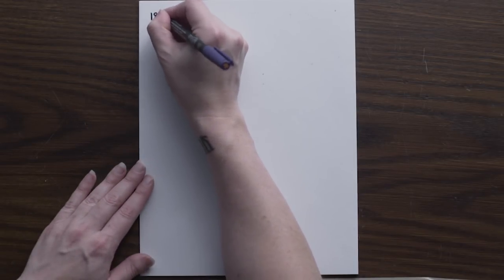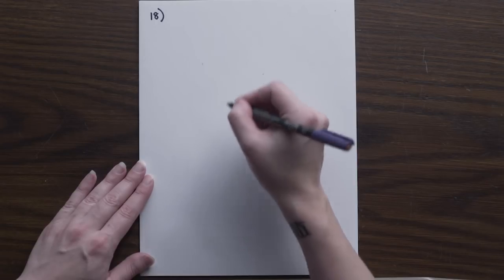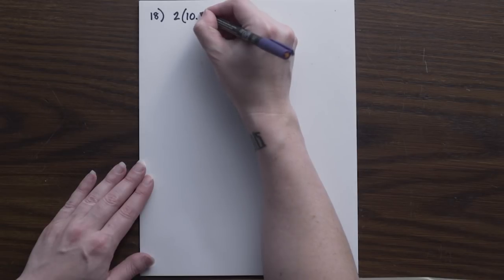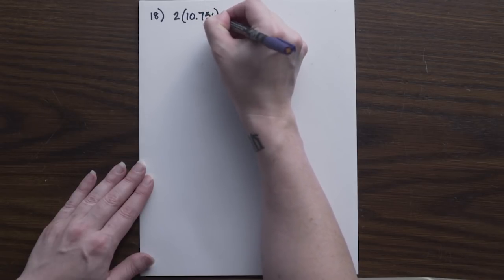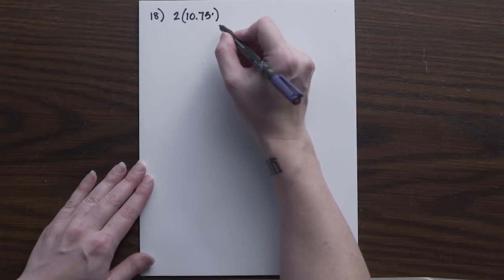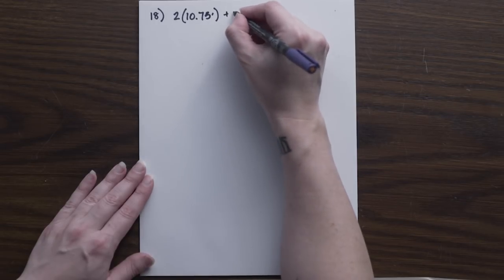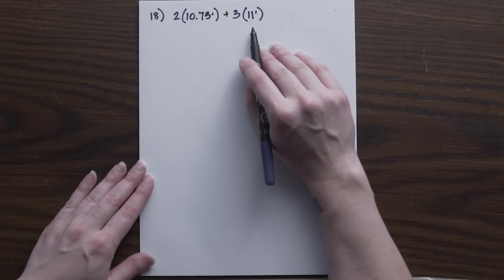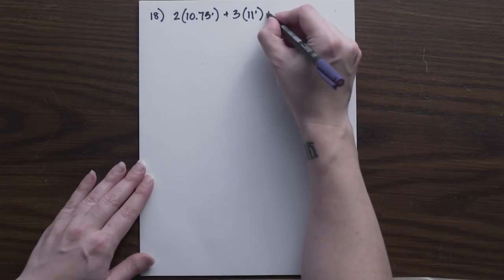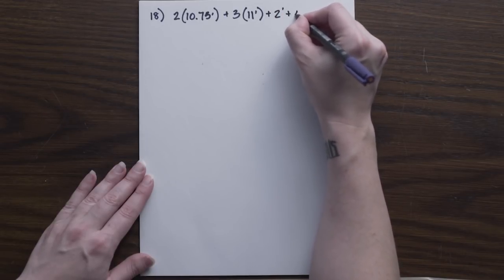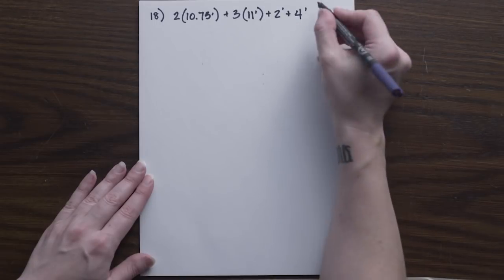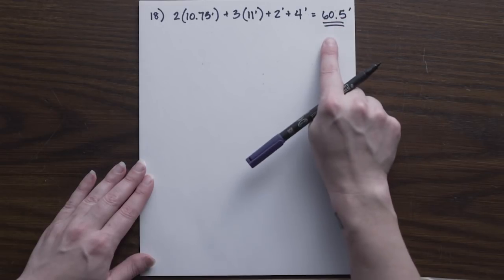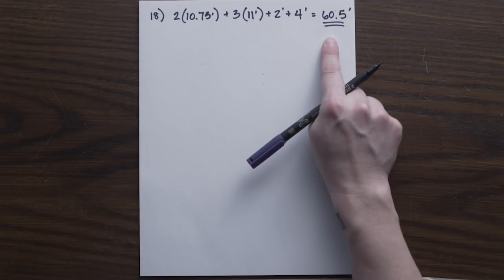So doing the calculation for number 18, looking at just the lineal foot of walls parallel to the floor joists, we have our 2 walls up top, between the kitchen and the bathroom, and then between the bathroom and the bedroom that are both 10.75 feet, that 10'9". We have the 3 walls up front that are all 11 feet between the closets and living room, closets and bedroom, and between the 2 bedrooms. The 2 foot that is the side of the linen closet in the hallway, and the 4 foot that's the side of the closets in the bedrooms. If we total all that up, we have 60.5 feet. And that is the lineal footage parallel to our floor system.